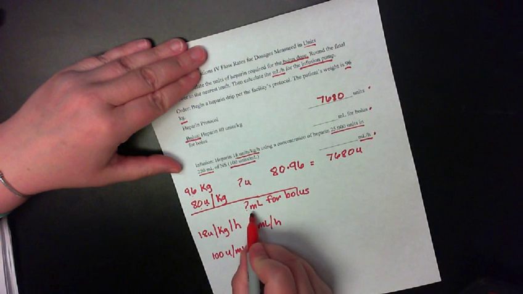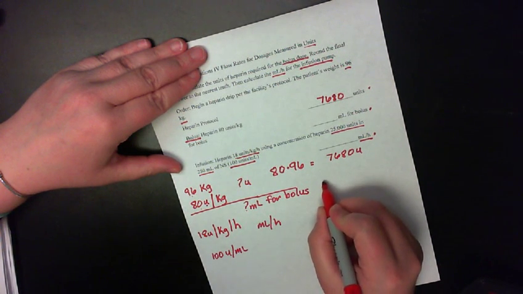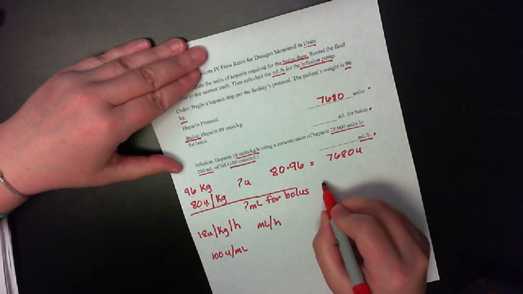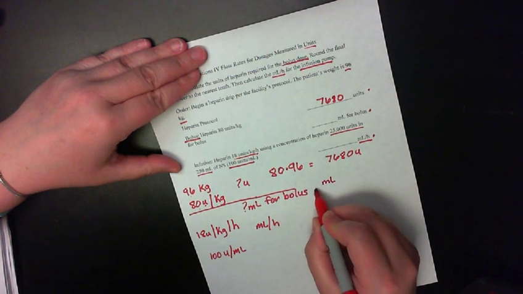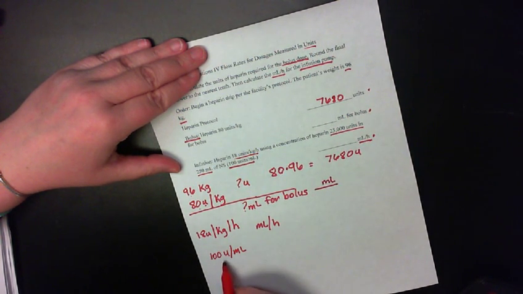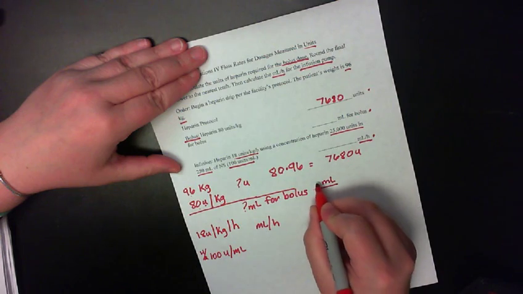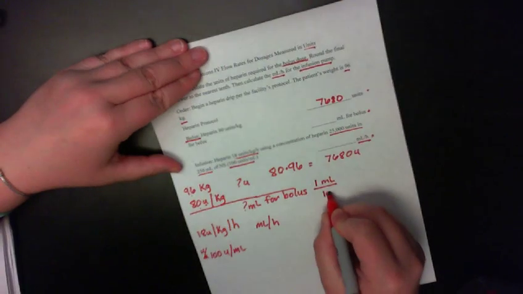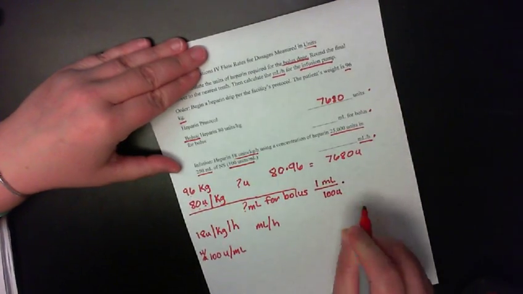And then I want to solve for how many milliliters. So in that case, with dimensional analysis, we're going to put milliliters on top. So I'm going to put that here. And in our have quantity, down here, we have 100 units per milliliter. So I'm going to put 1 milliliter is equivalent to 100 units.